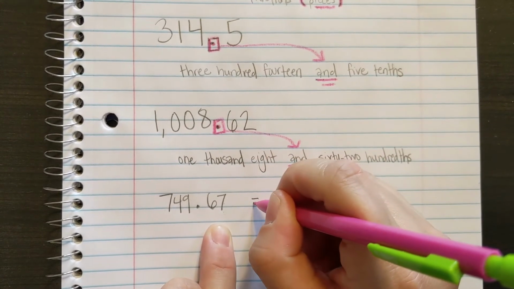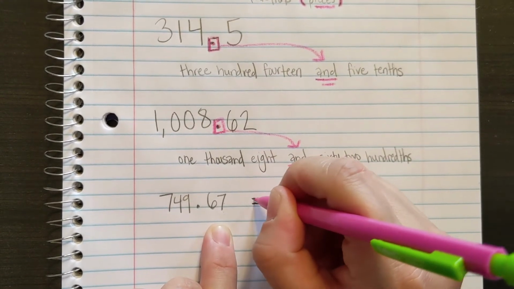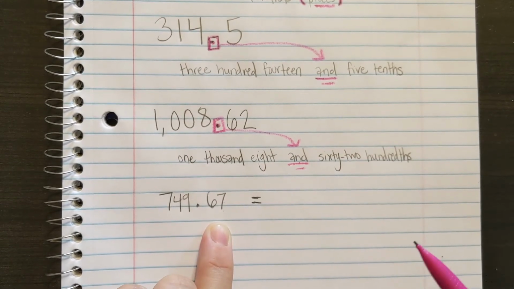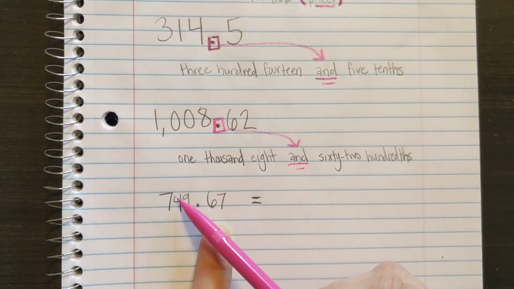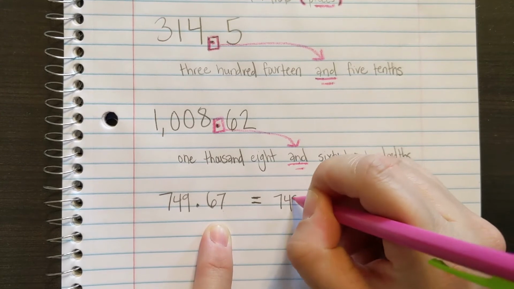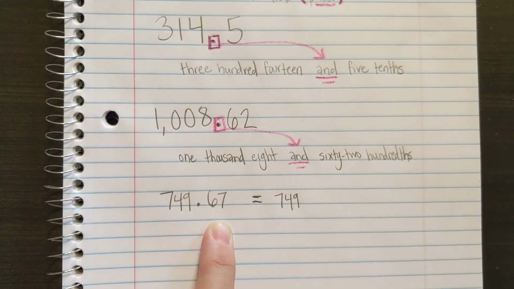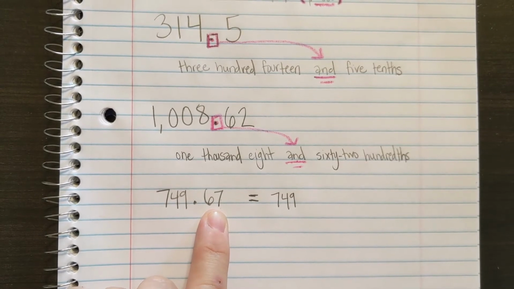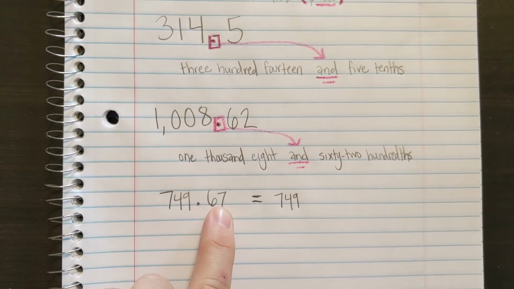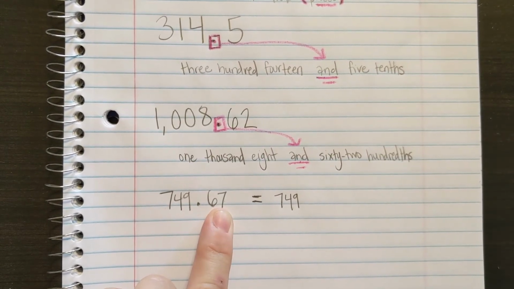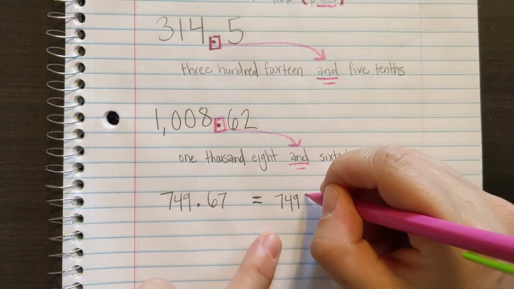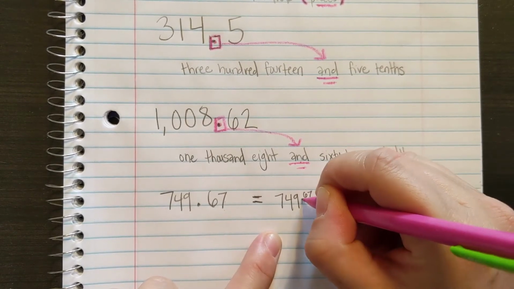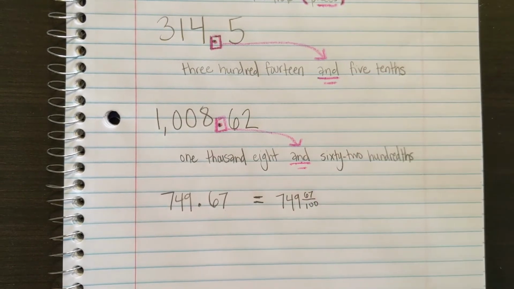Well, that is the same number as if I were just to write it like a mixed number with a fraction. Try it. 749. Well, that's just the whole, so it looks just like that. And the next part, 67 hundredths. How do I write 67 hundredths as a fraction? I write it like 67 over 100.